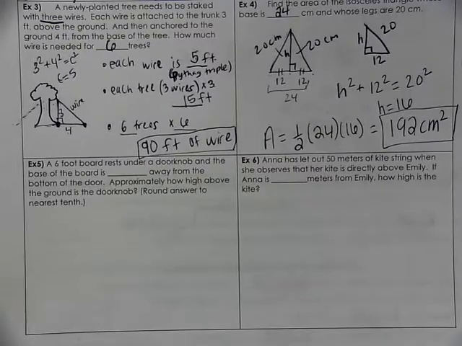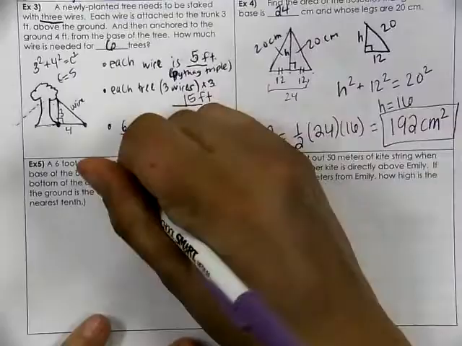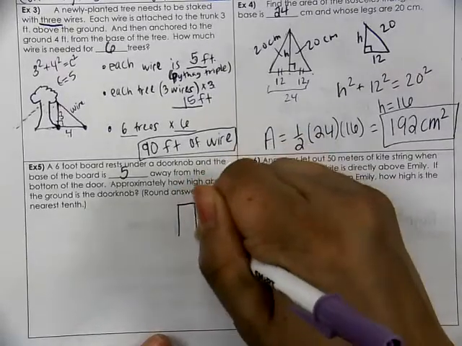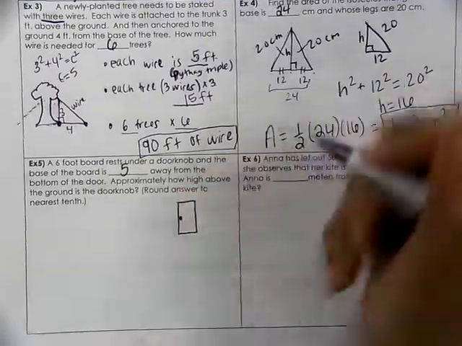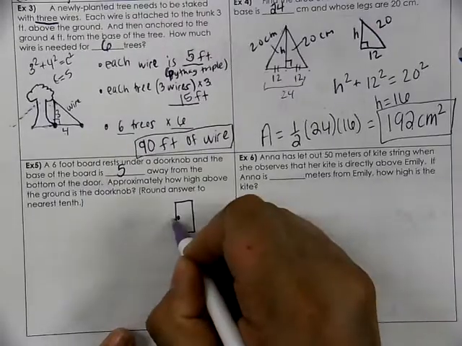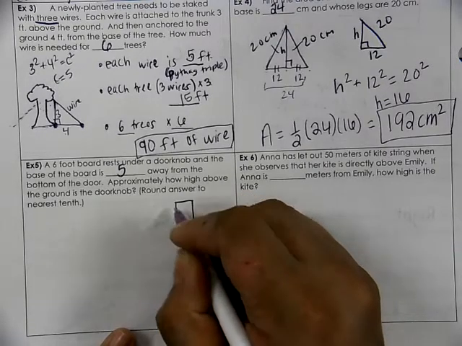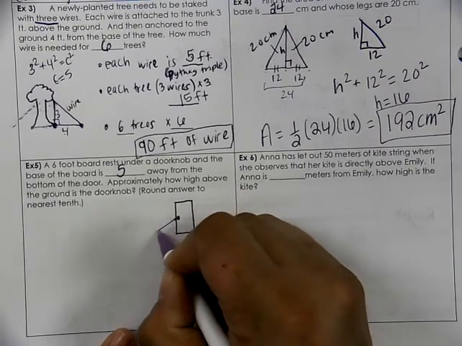All right, let's try a few more. A 6-foot board rests under a doorknob, and the base of the board is 5 feet away from the bottom of the door. So we have a door here. Here's my door. Doorknob. And it says there's a board that's laying under the doorknob, and the base of the board is 5 feet from the bottom of the door. So let me draw it like here.